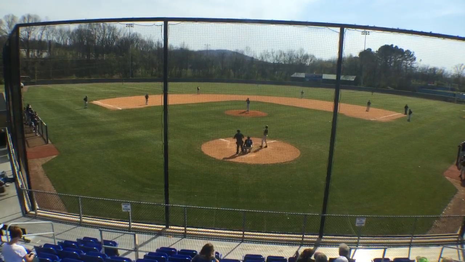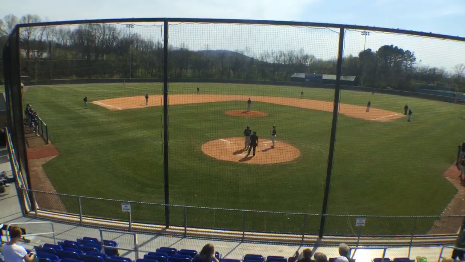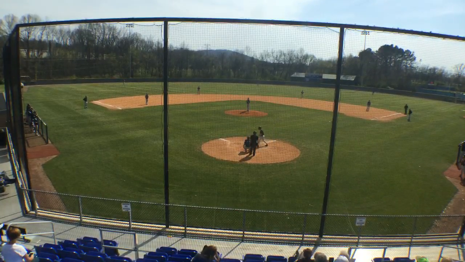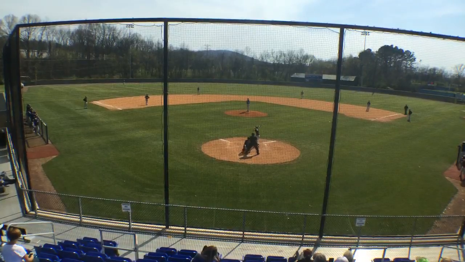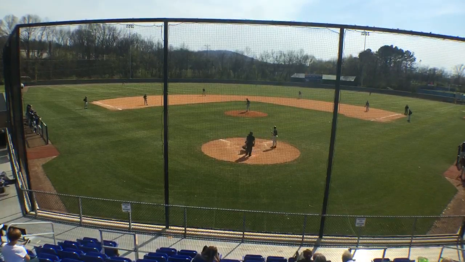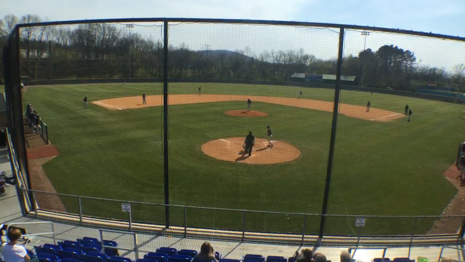Leading off the bottom of the first inning will be number 4, Hayden Lott. Pitching for Cleveland State will be number 30, Colin Grove. He has a 3.32 ERA. He has thrown 19 innings this season.